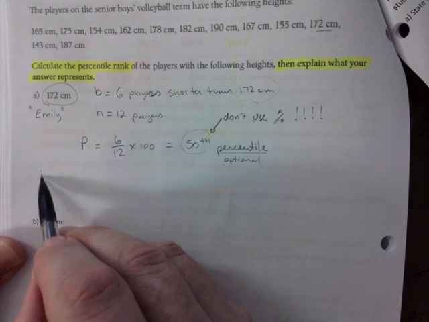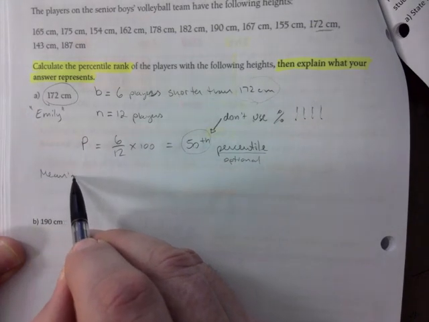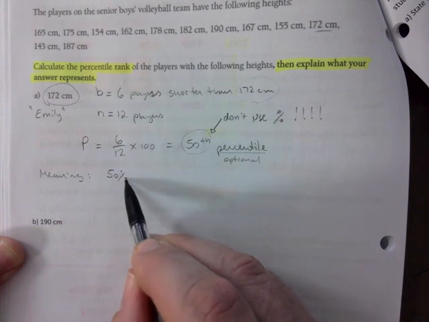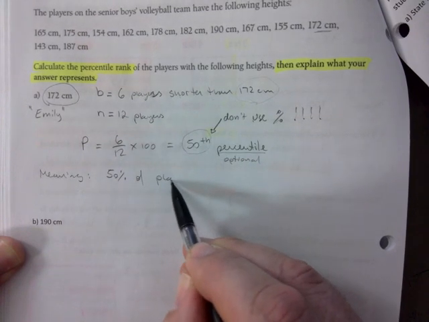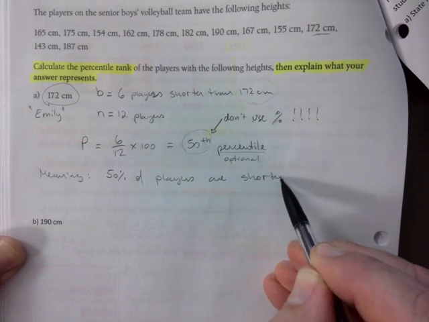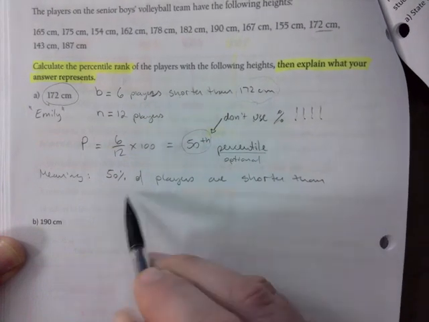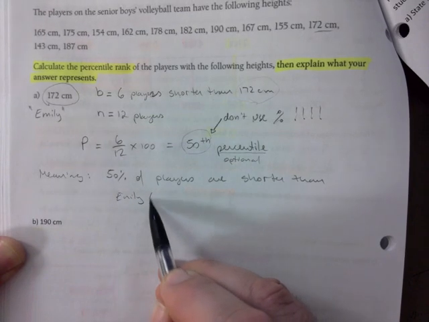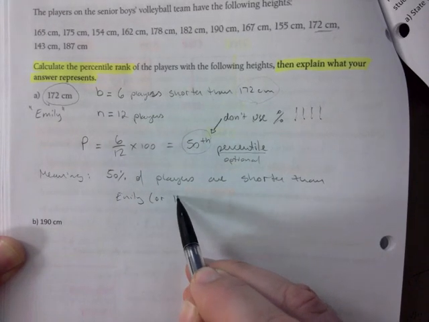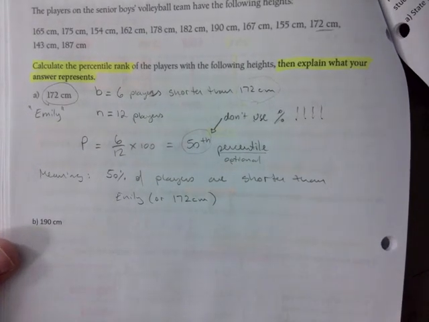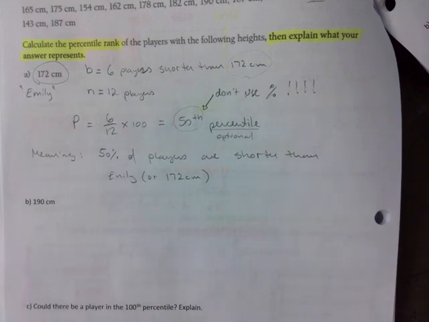What does that mean? Let's write a meaning for this. 50% of players are shorter than, what? Emily. Or you could also just say 172 centimeters. It's up to you which one you want to use there. But that would be the meaning.